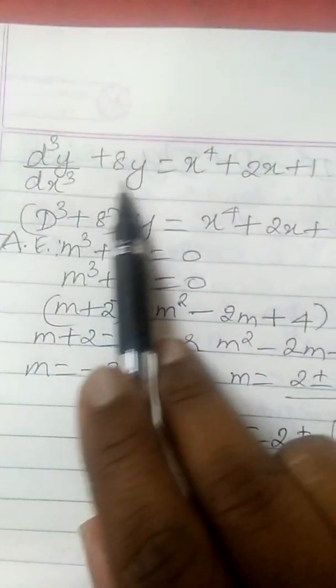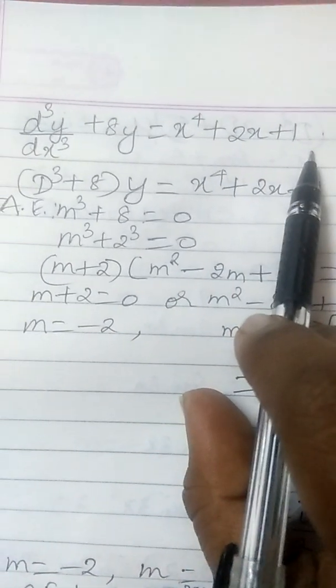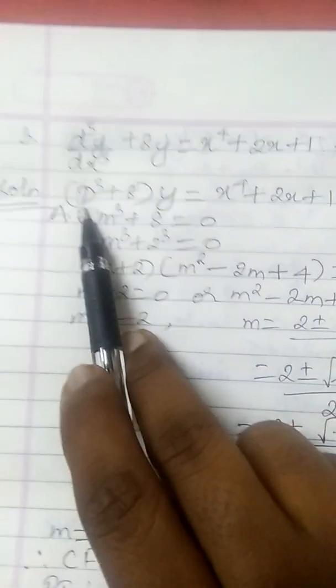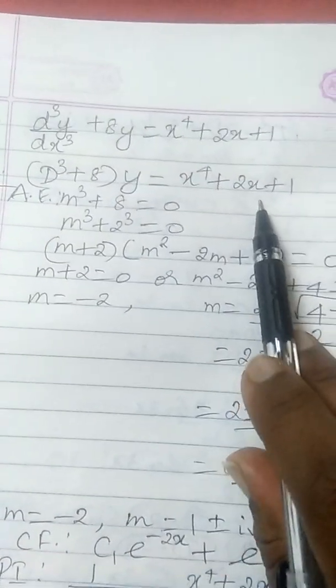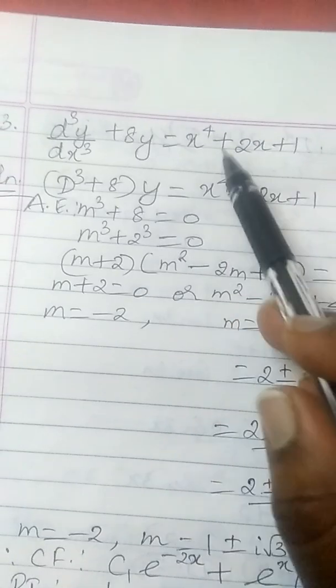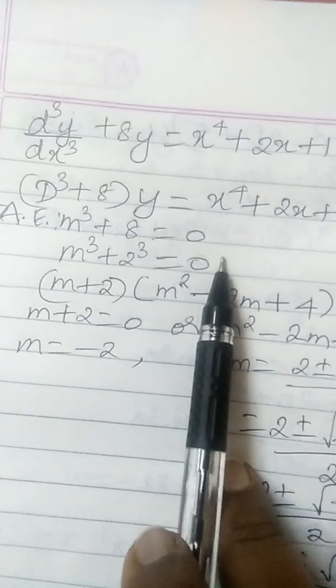D cube y by dx cube plus 8y equal to x power 4 plus 2x plus 1. Right hand side is a polynomial. Now what is the solution? D cube plus 8 into y equal to x power 4 plus 2x plus 1. So we are first writing it in the operator notation, equal to the right hand side. Then write the auxiliary equation m cube plus 8 equal to 0.